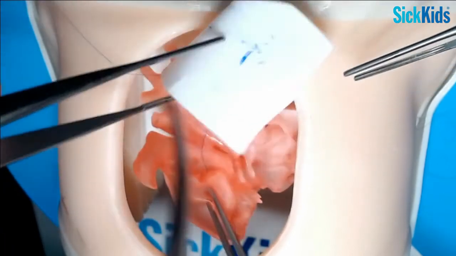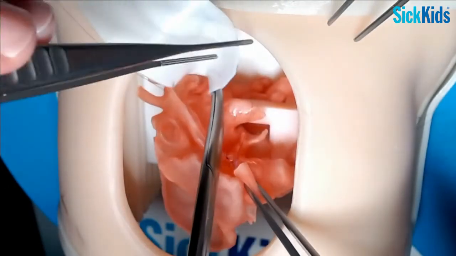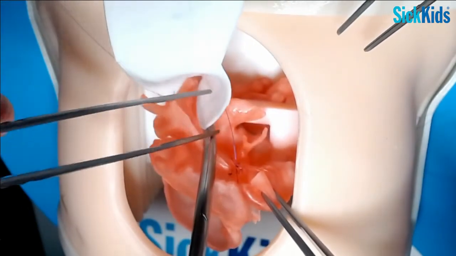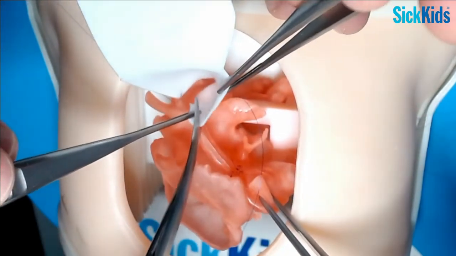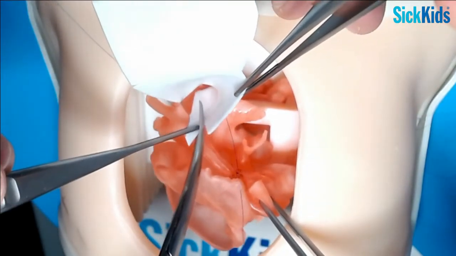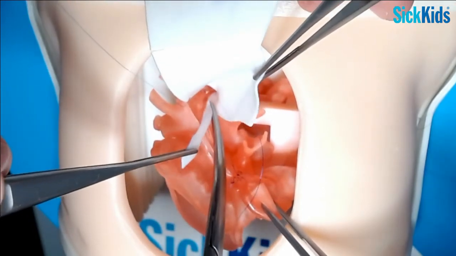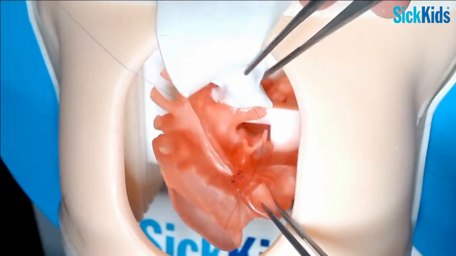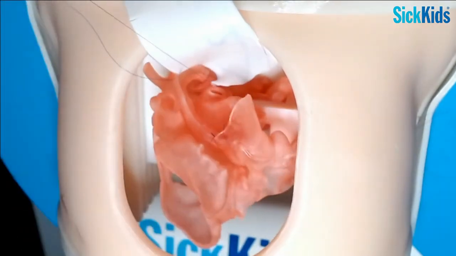Now let's work on the other side a little bit. We said that's going to be too wide. It is a little bit too wide, so I'm just going to take some of that out right now so we don't get in trouble from it being too wide. And let's swap sutures.